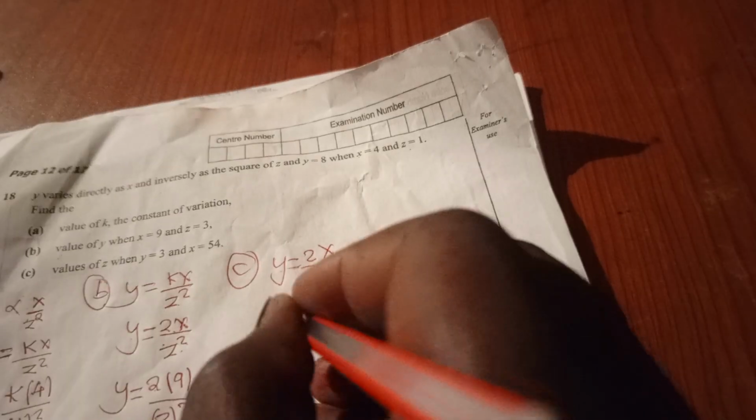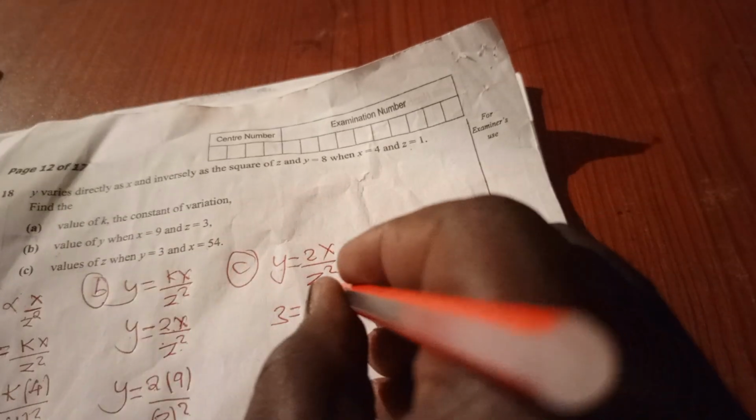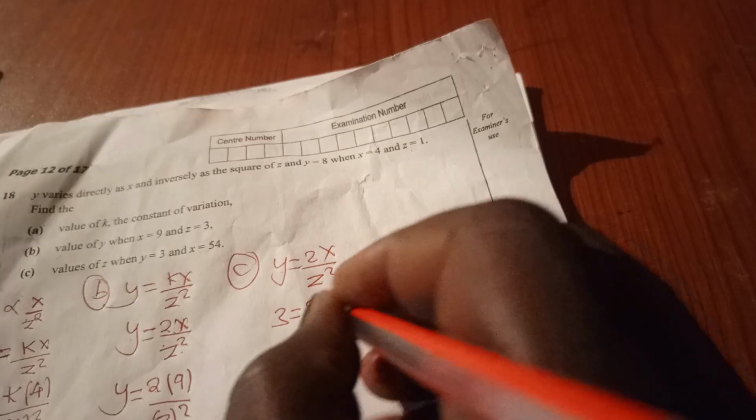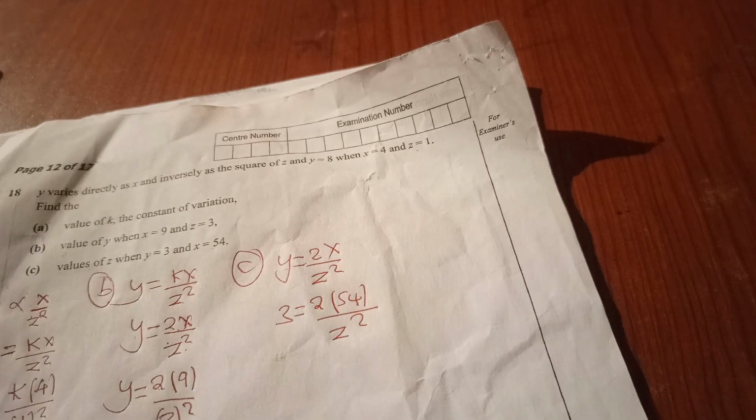Since they want us to find the value of z when y is equal to 3, where there is y, I'm going to put 3. So 3 equal to 2, then the value for x is 54, as you can see, so 54 here over z square.